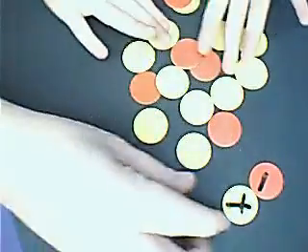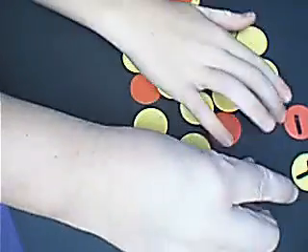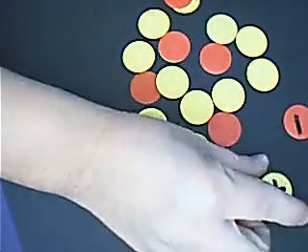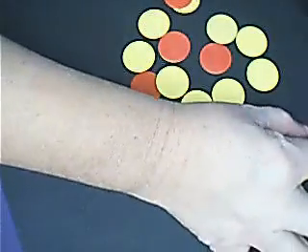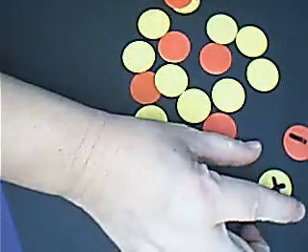So first thing to know is that every time you have a yellow integer, it represents a positive number, and every time you have a red one, it represents a negative number. Sorry, these are turned the wrong way. My camera's upside down. So negative is red and the yellow is positive. Sorry, the color isn't so great on here.